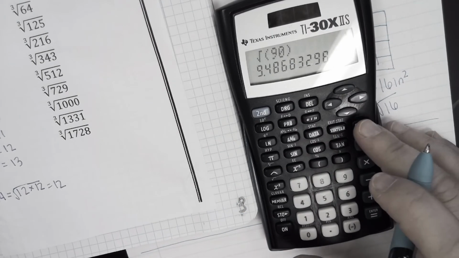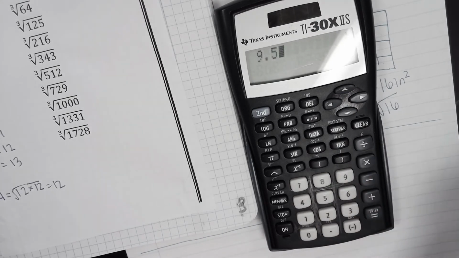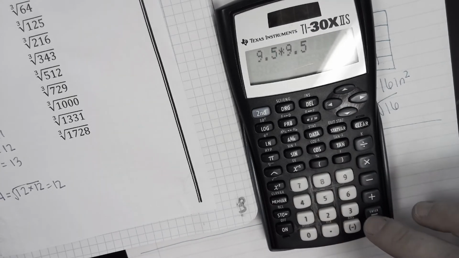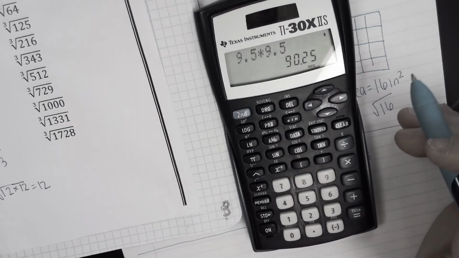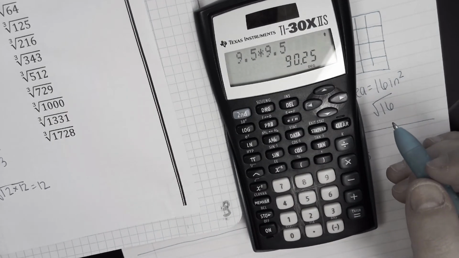If I wanted to check my work, I could go 9.5 times 9.5, and that would equal 90.25, which is very close to 90.